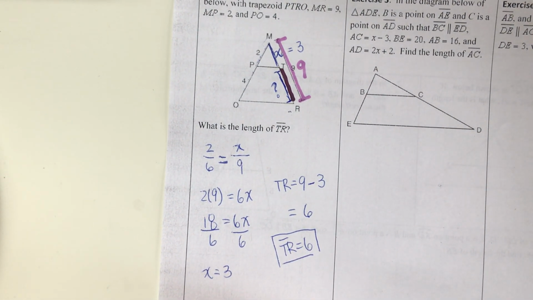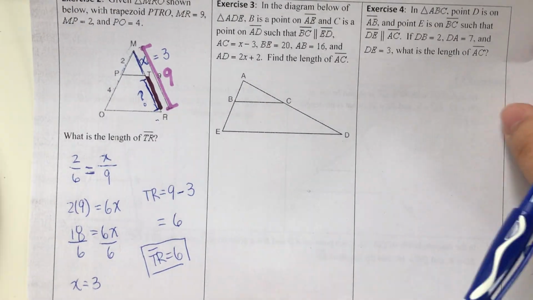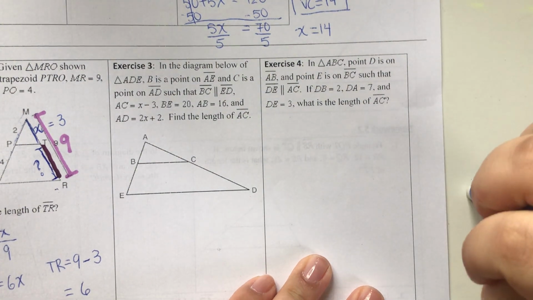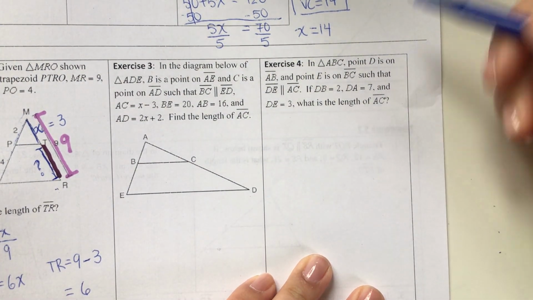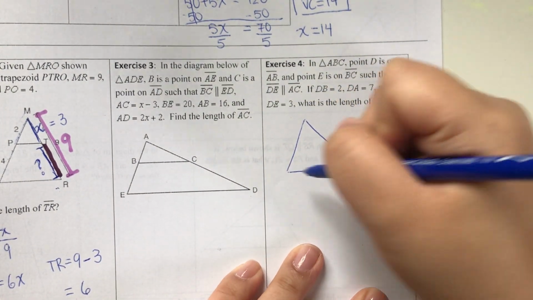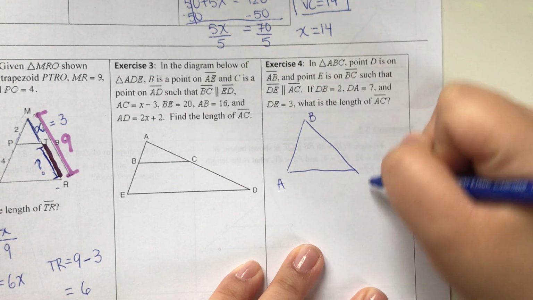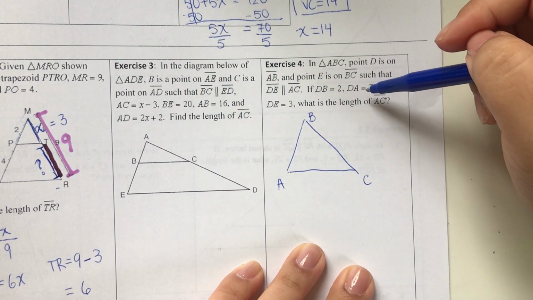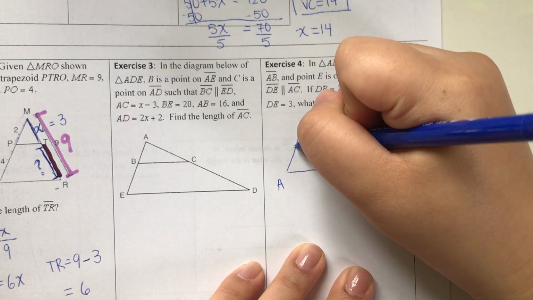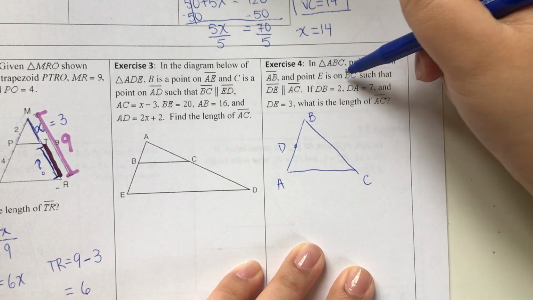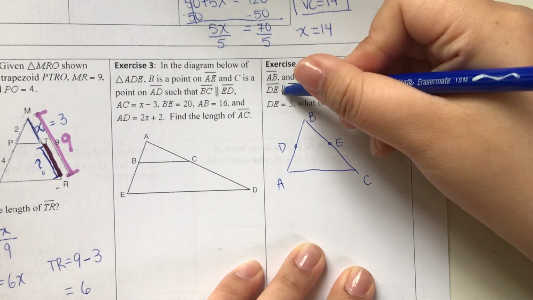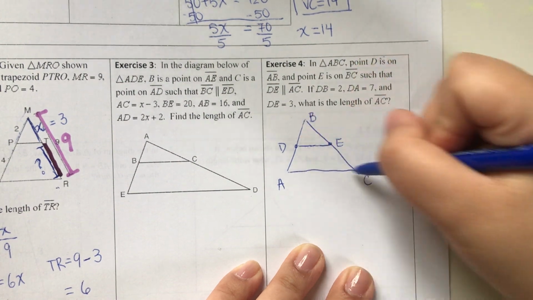Now, let's look at number 4. Number 4 stated that I have triangle ABC. Now, you need to draw yourself a picture. So I have triangle A, B, C. Point D is on AB. So this is D. Point E is on BC, such that DE is parallel to AC.